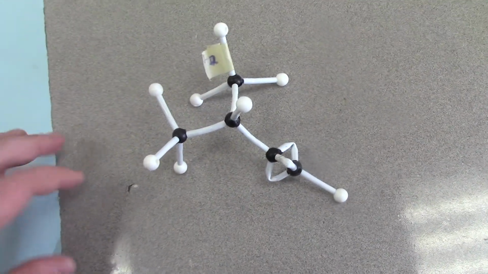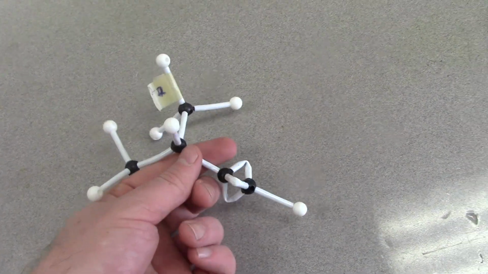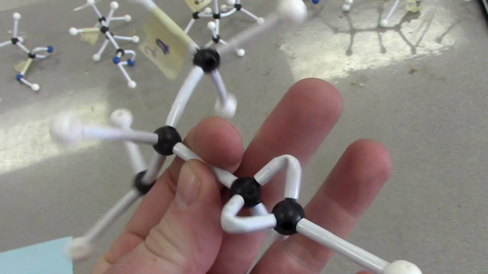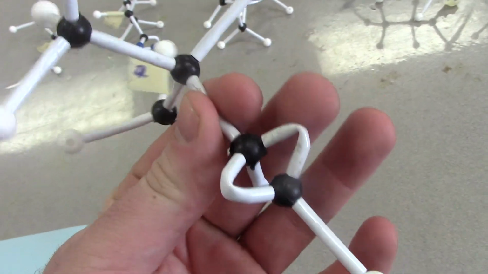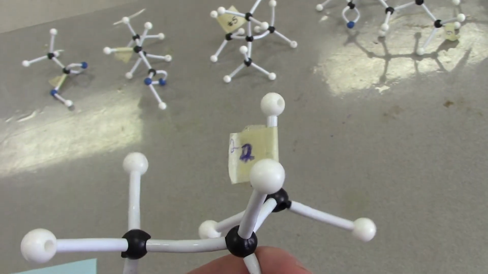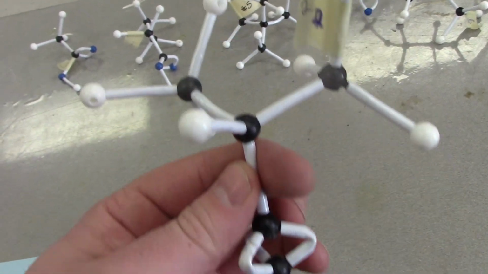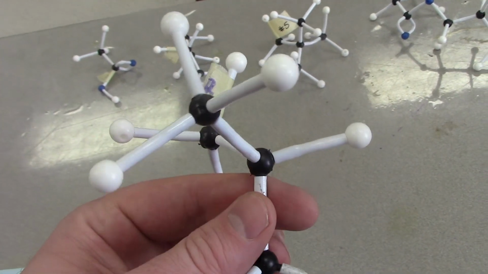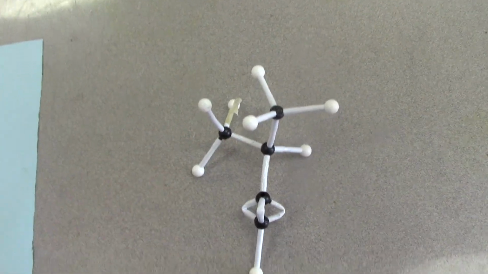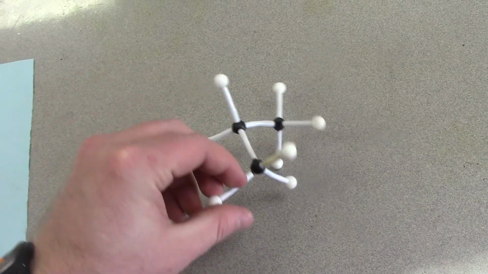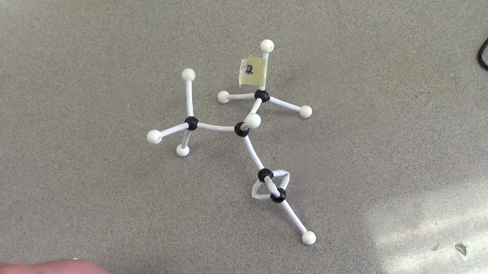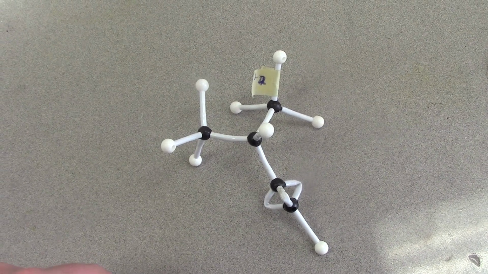Here's number 2. So you can see that's important there. There's multiple bonds between those carbons. So you have to determine how many there are. You can see that there's branching as well. So make sure you determine the longest carbon chain and then determine what the side branch is. Okay, that's 2.